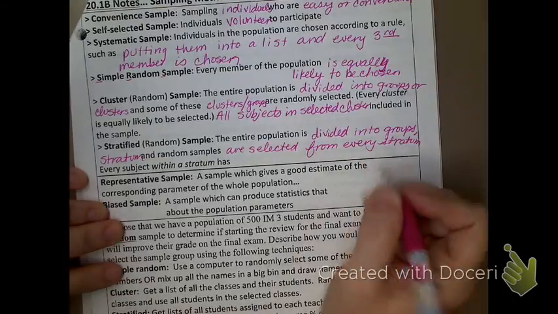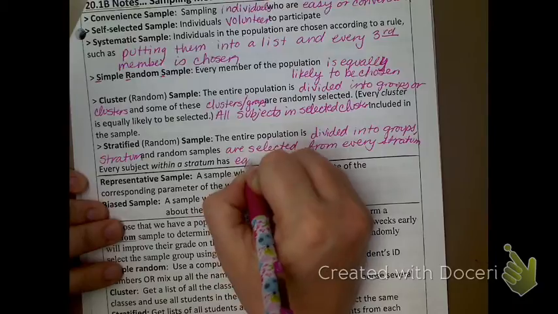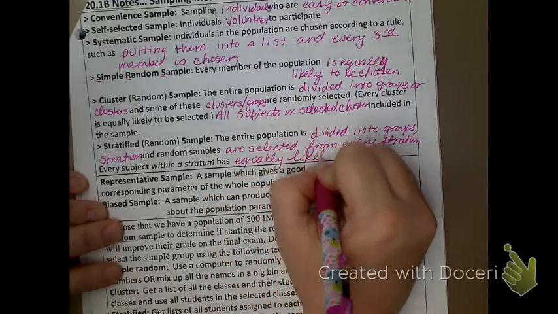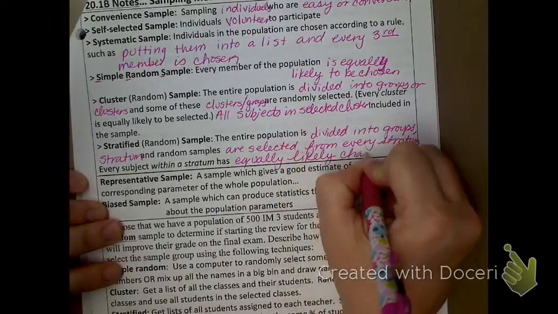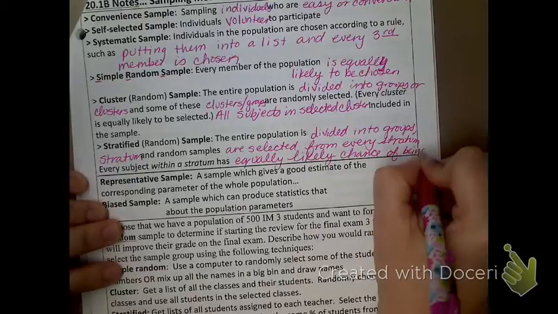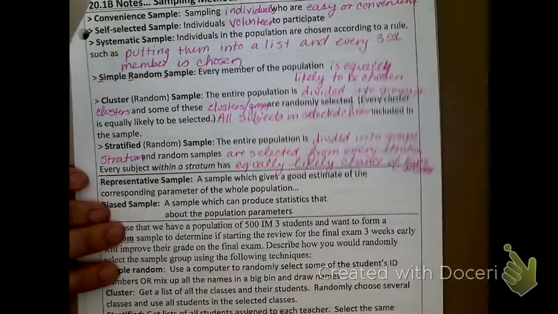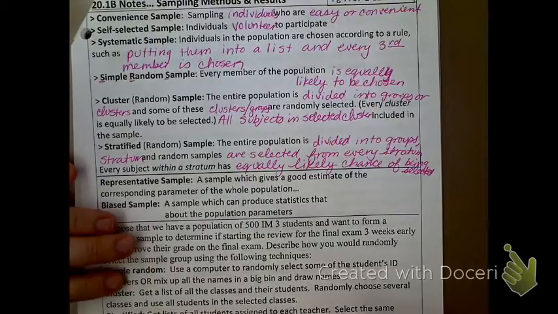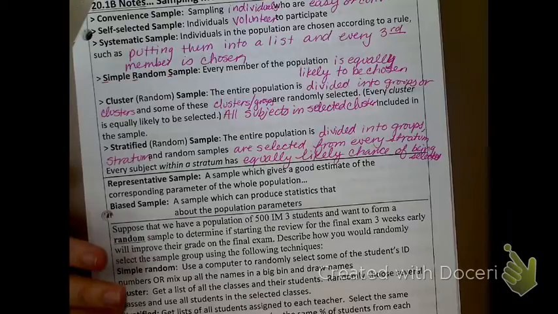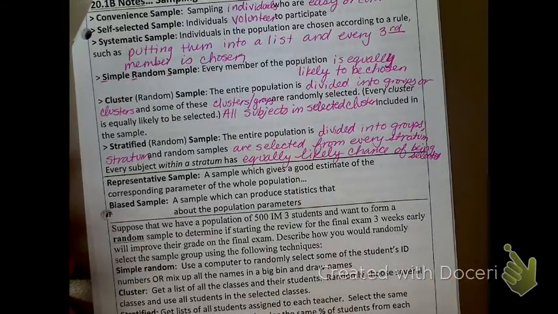Every subject within a stratum has an equally likely chance of being selected. So let me use my schedule as an example. I have 5 periods of classes, periods 1, 2, 4, 5, and 6. Let's just use my IM3 classes, periods 4, 5, and 6.